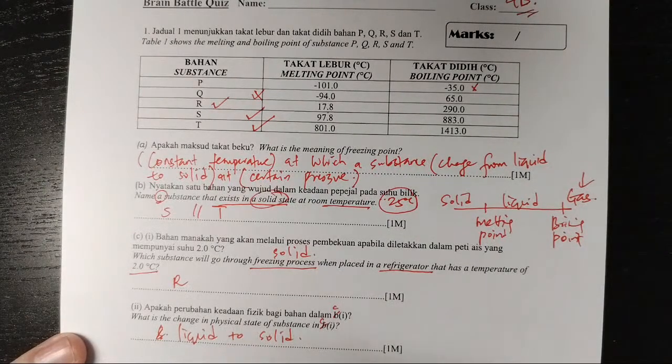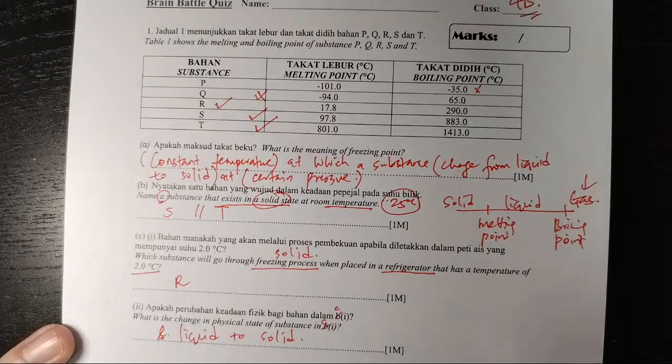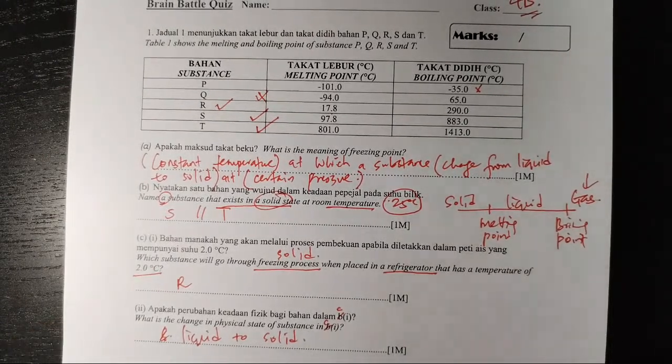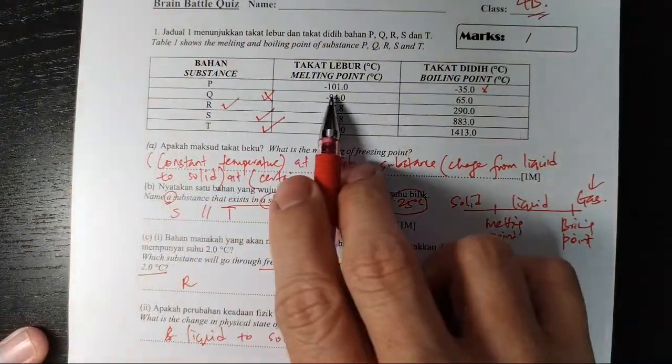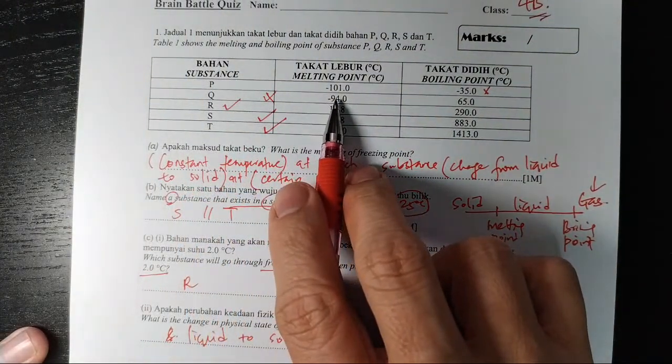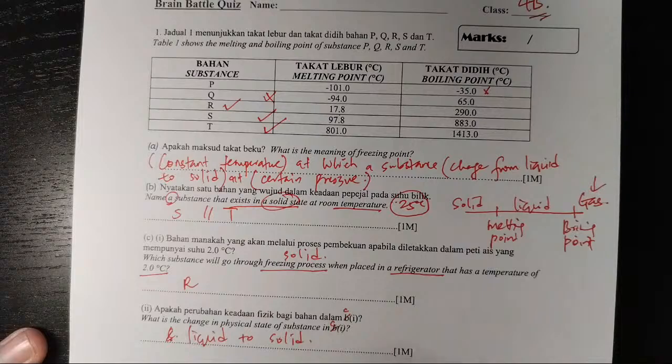Sketch means that you have to label temperature in degrees Celsius. For time, you must put in seconds, or minutes also can. Let's say it starts from 0.